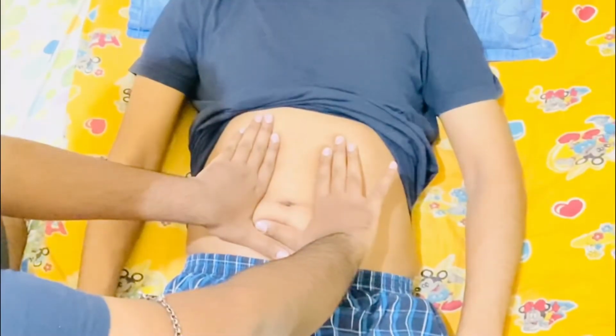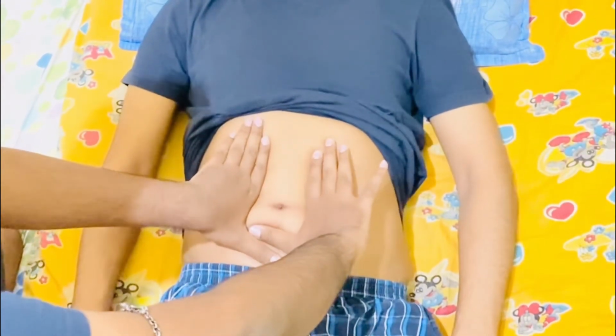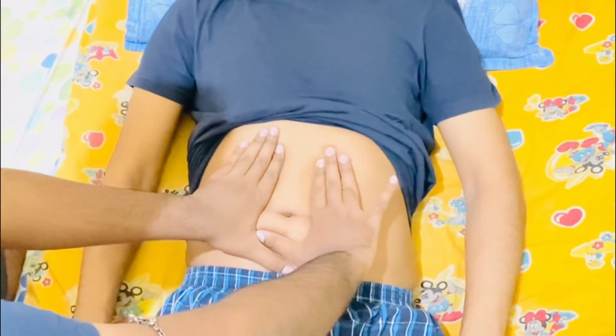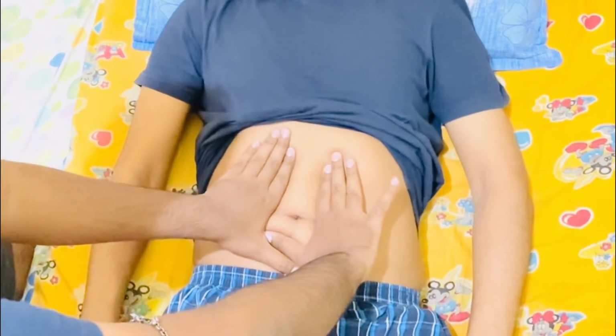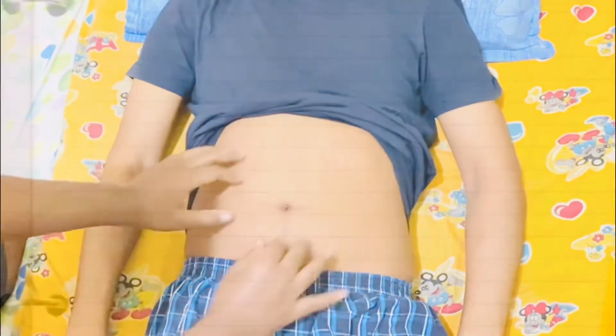Press firmly deep in the epigastrium, slightly to the left of the midline, and identify the aortic pulsation. Now, assess the width of the aorta by pressing deeply in the upper abdomen with one hand on each side of the aorta. A normal aorta is not more than 3 cm wide.